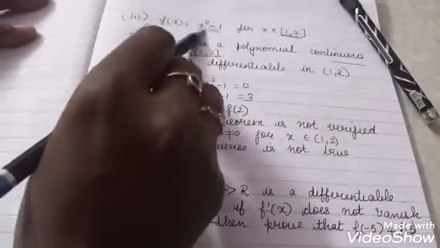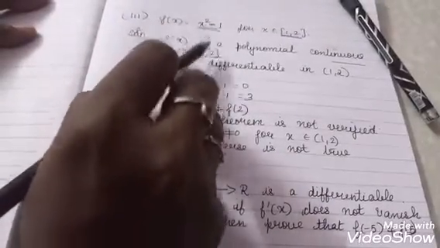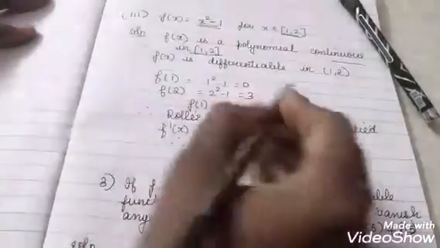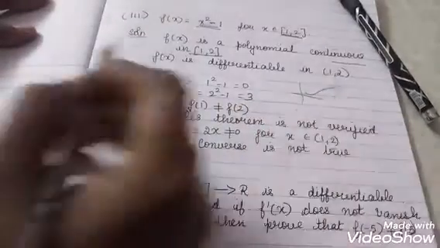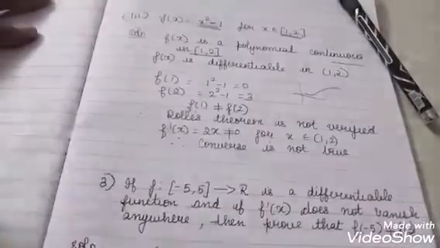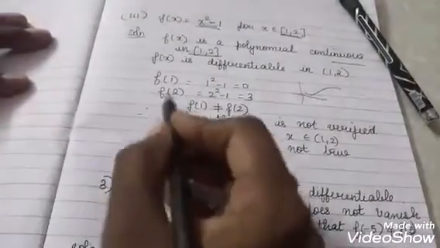F of 1.1, that also you will have a value. F of 1.9, that also you will have a value. So you will have a continuous curve. Therefore it will be differentiable also in 1, 2. Now we'll see the third condition.